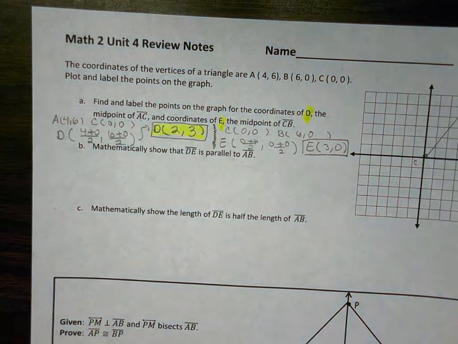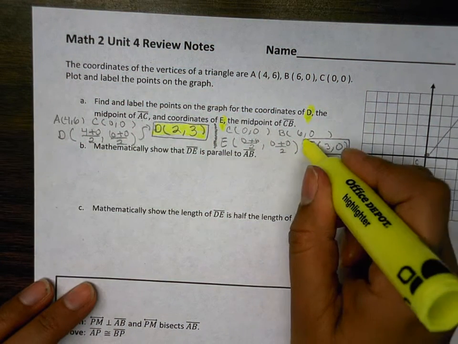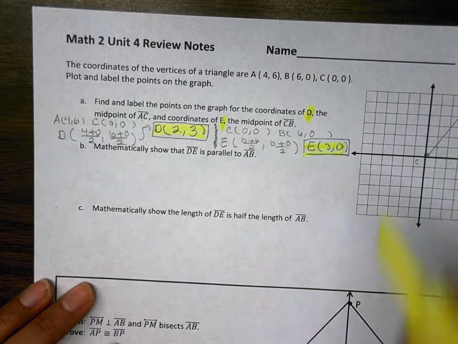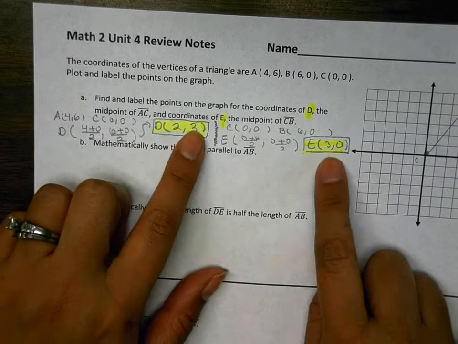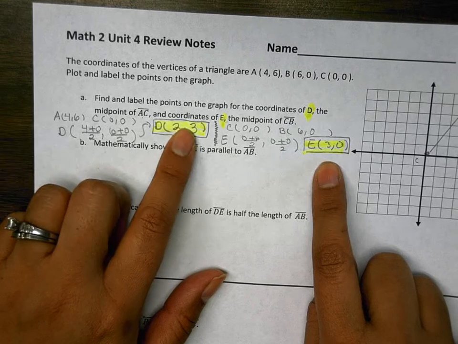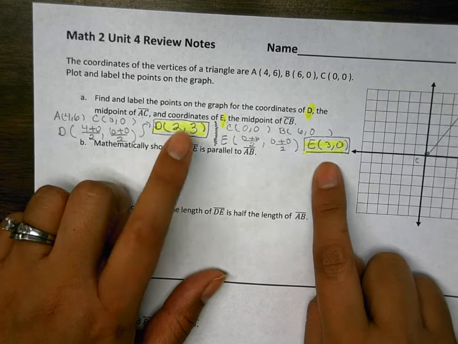All right, you guys get an answer? 3, 0. Okay. You don't have to highlight them. I'm doing it only so that it's easy for you guys to see. But you do have to box them in. Box them, bubble them, circle them, do something so it's easy to find when I'm grading your test.